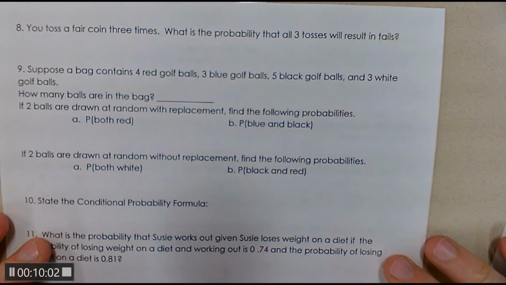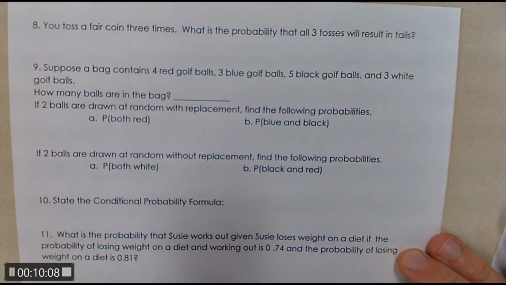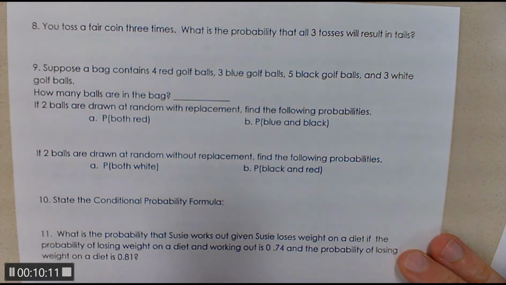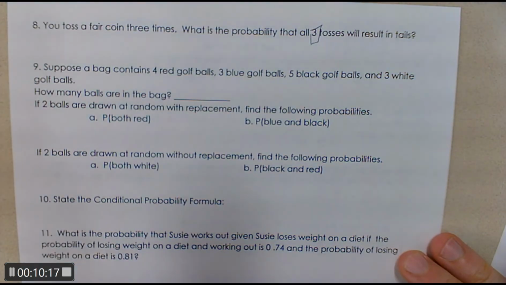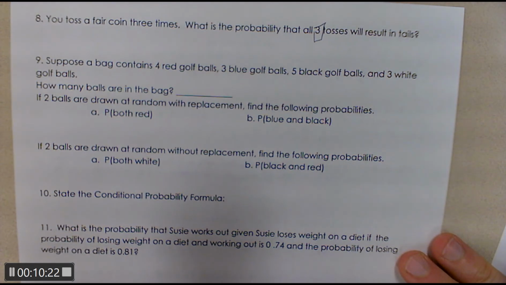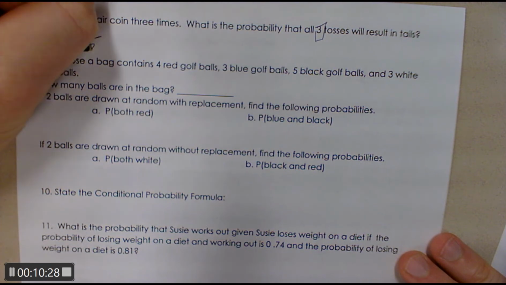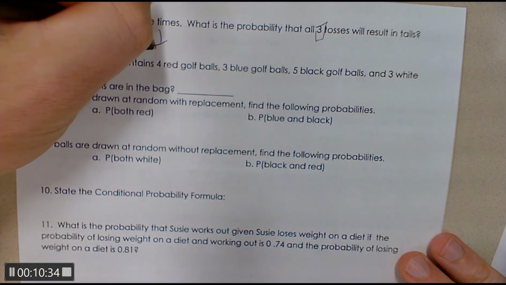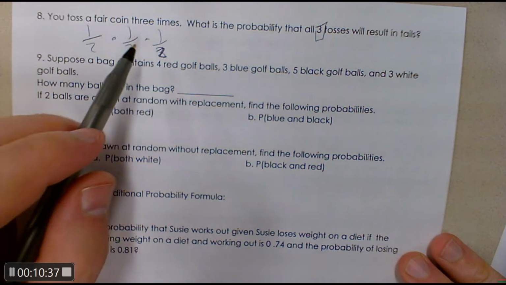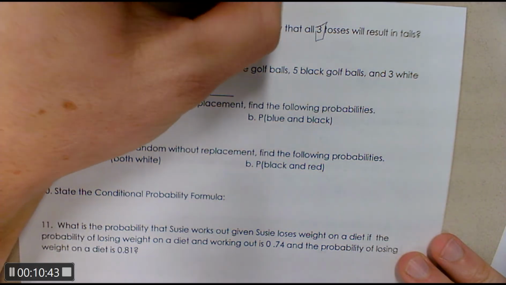All right, you toss a fair coin 3 times. A fair coin just means it's going to land on heads and tails the same amount of time. So once again, we're doing a probability, and we're doing something multiple times. We're doing 3 tosses, so we're going to multiply. What's the probability that the first will result in tails? Because we need all 3. It's going to be 1 out of 2, so it's 50-50. Then the probability the second will result in tails, times the probability the third will result in tails. 1/2 times 1/2 times 1/2 is 1 out of 8, which is 0.125.